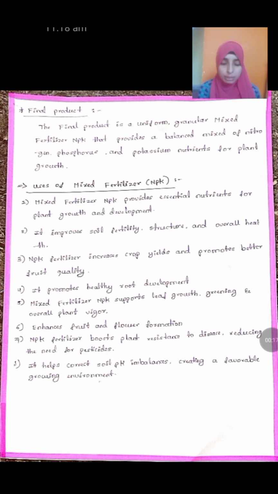Mixed fertilizer NPK provides essential nutrients for plant growth and development. Second one is it improves soil fertility, structure and overall health. Third one is NPK fertilizer increases crop yields and promotes better quality. Fourth one is it promotes healthy development. Fifth one is mixed fertilizer NPK supports leaf growth, greening and overall plant vigor.